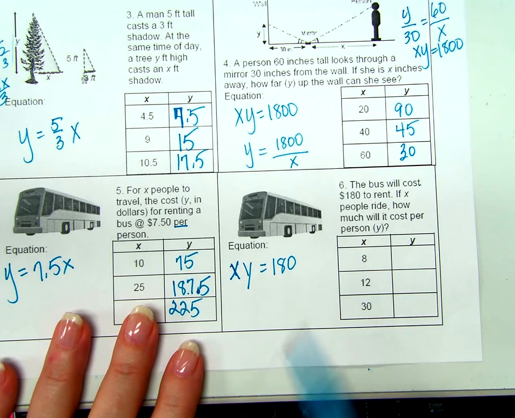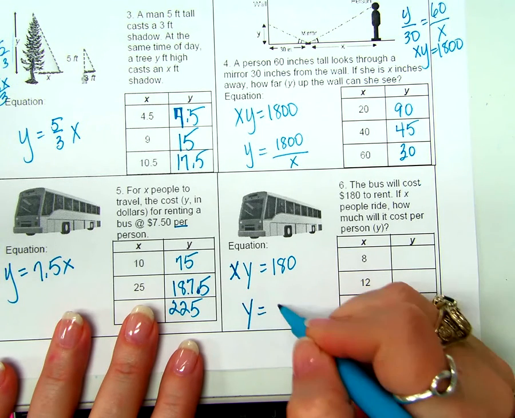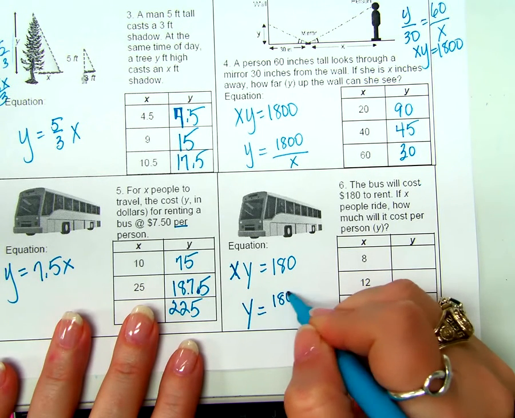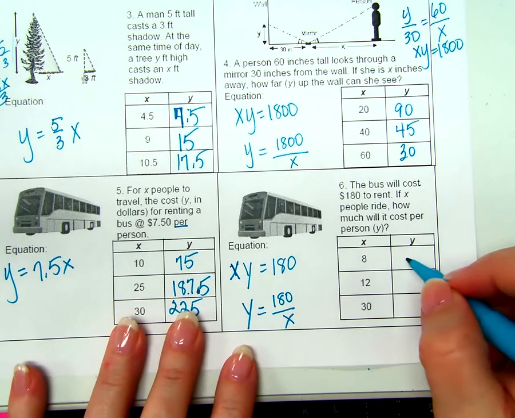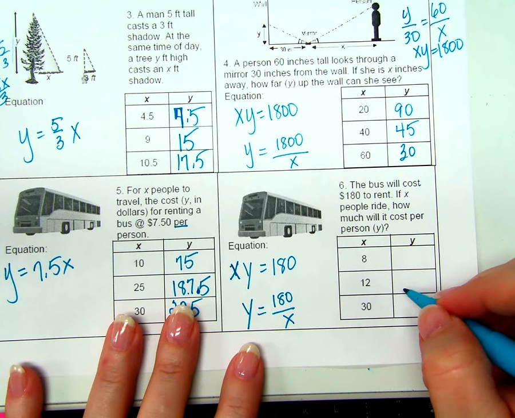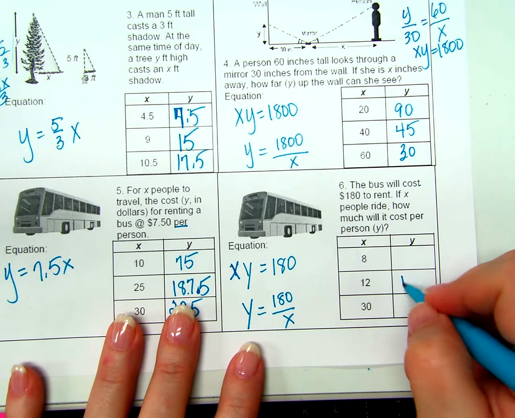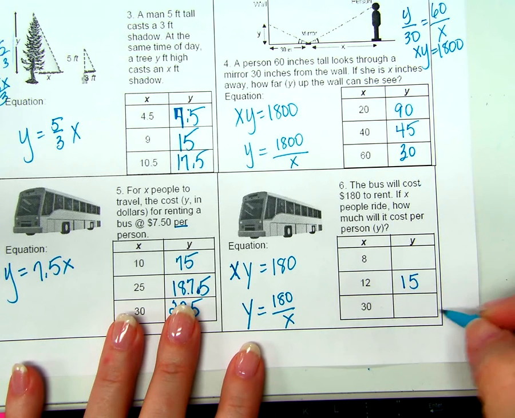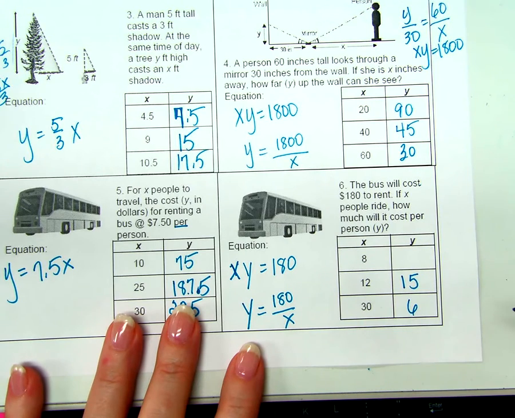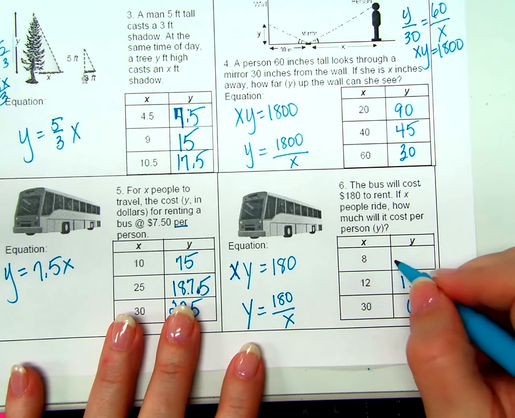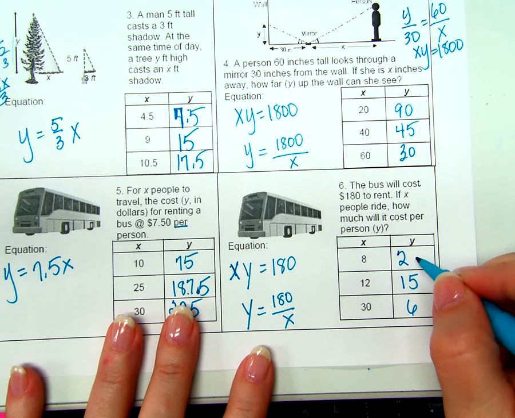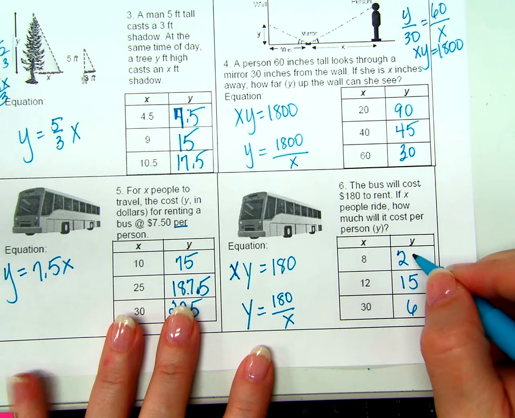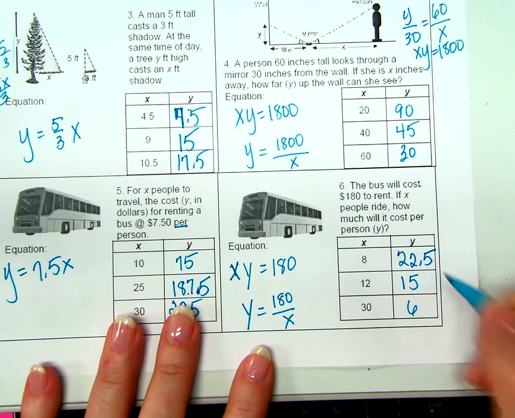Yes? So what would it be if it was solved for y? 180 over x. Okay? So if we fill in our table, is that right? 22.5?